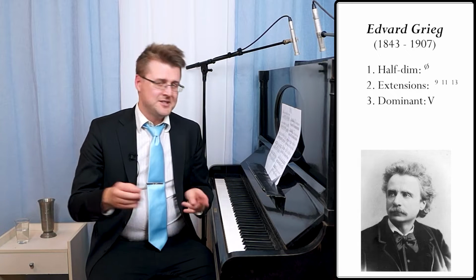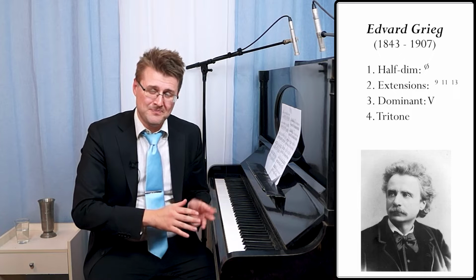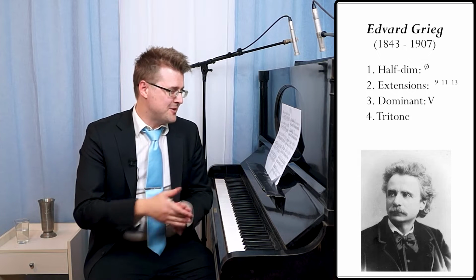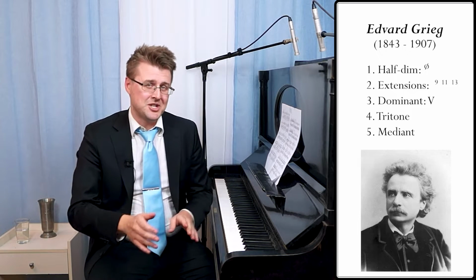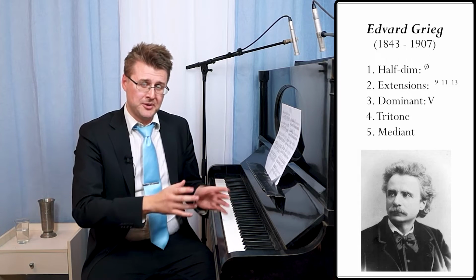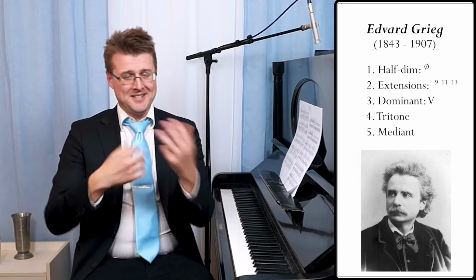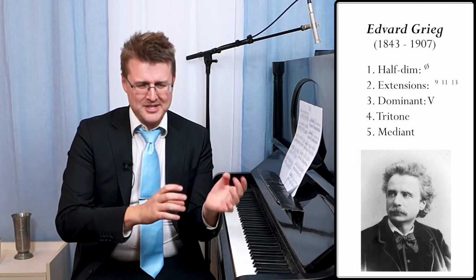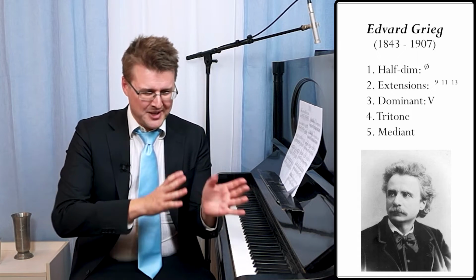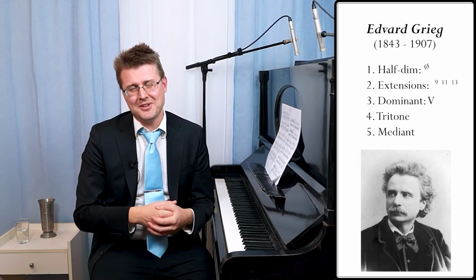the phrases. The second one is the chromatically altered version going a tritone. There's a lot of that. And then the third one is the famous mediant shift. So taking something and then doing it a mediant up or down. So a third up or down. And as always, Grieg presents a material and then he puts it in a sequence. So going these harmonic directions makes the music really interesting. Let's have a look at it.